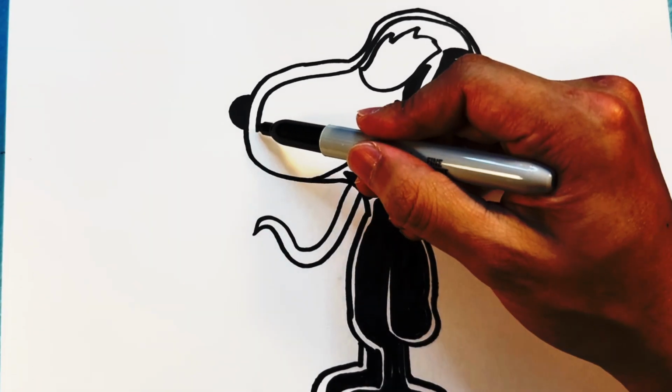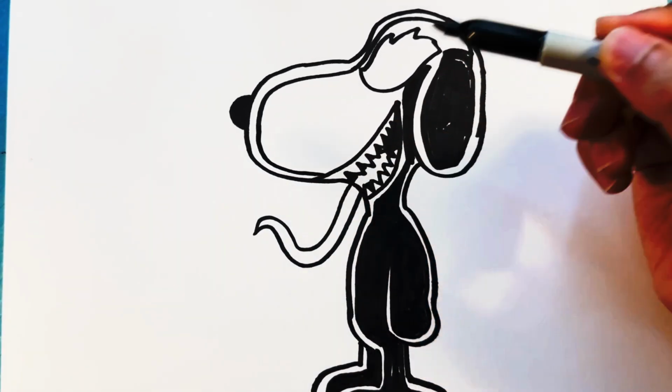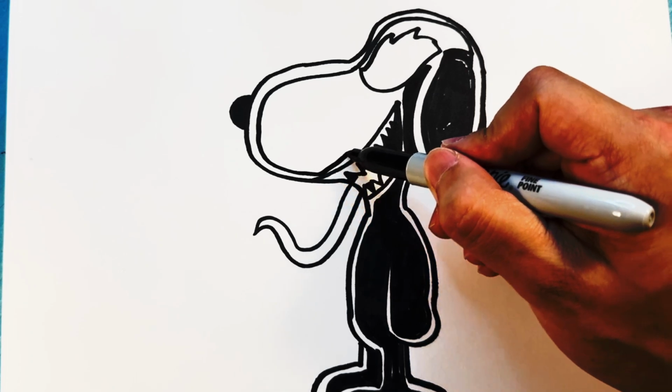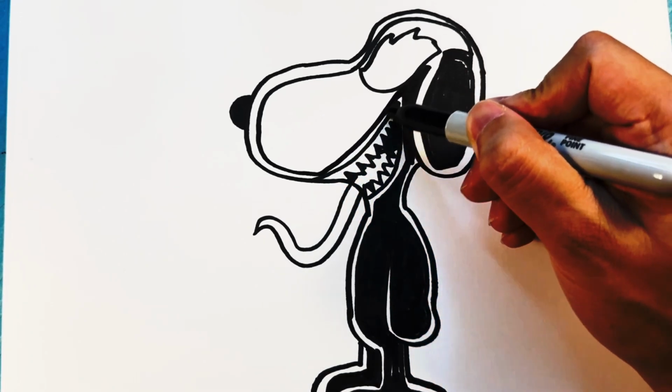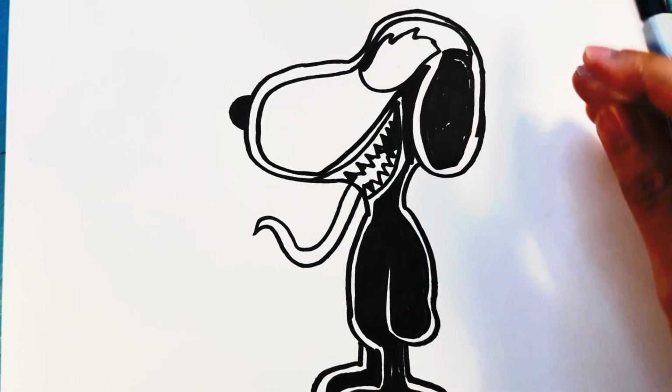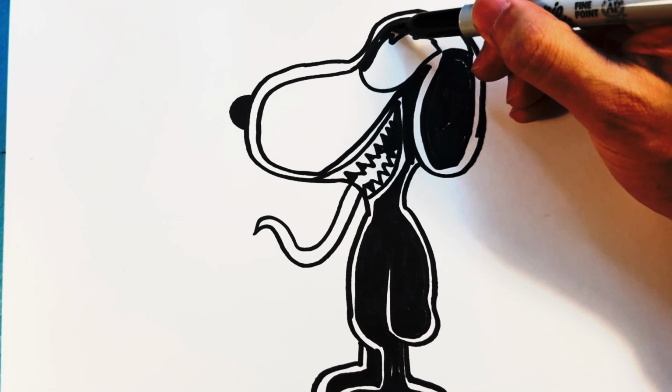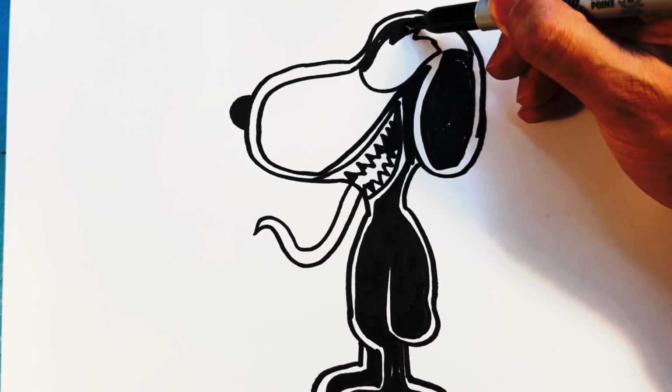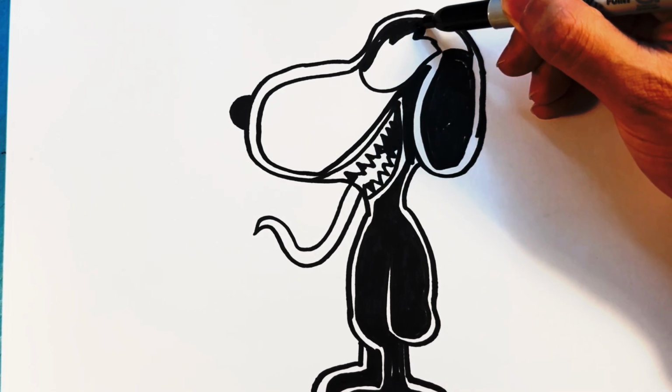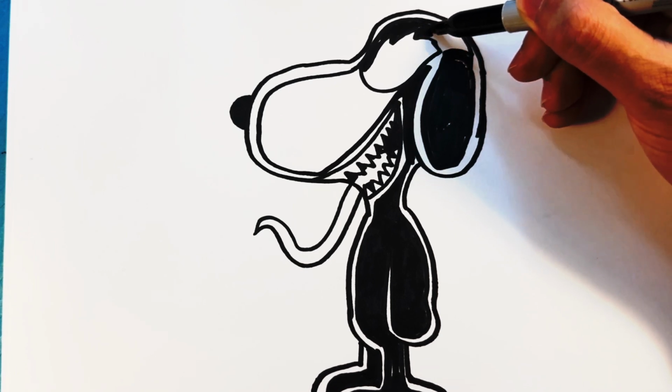Line right there. And then lastly, let's go to the front over here. And I'm going to draw a line on the outside here as well. Let me fill in the top of the stuff over here, top of the head. So a lot of this is going to be just filling it in. It's not like you have to do this, by the way. You can just draw the line.